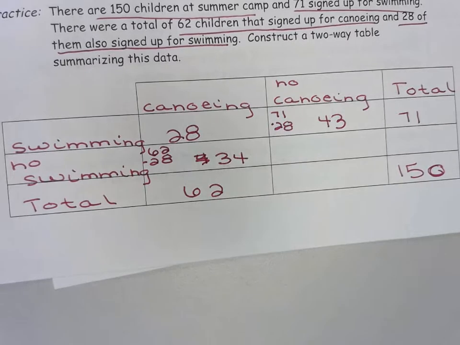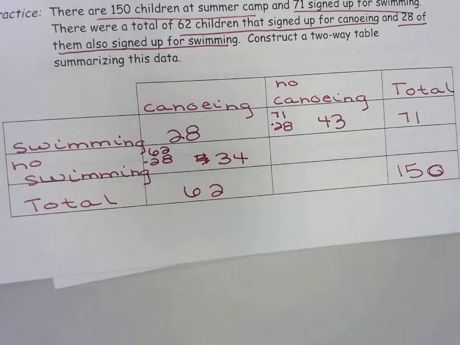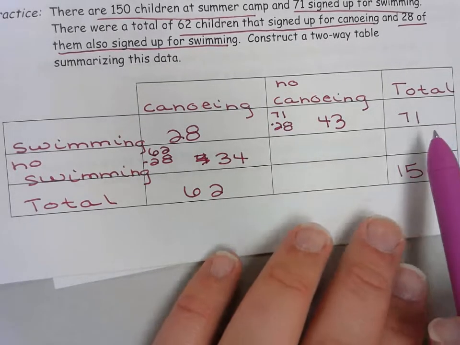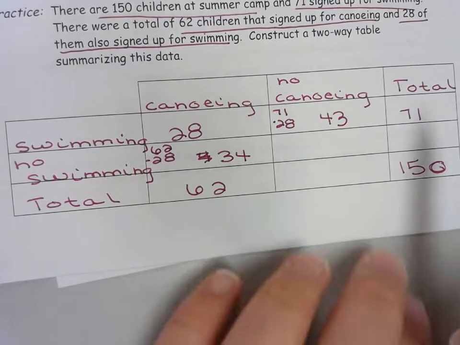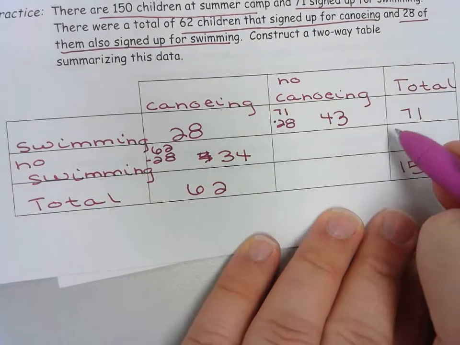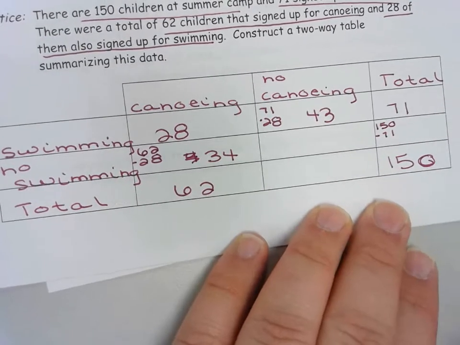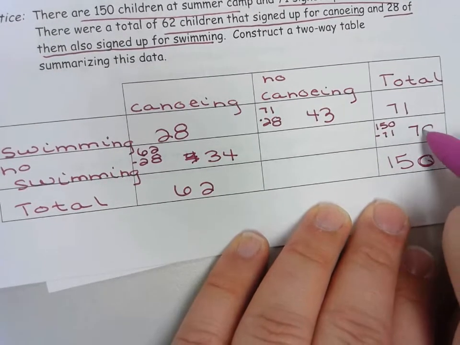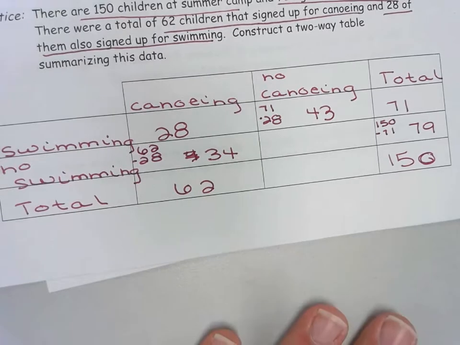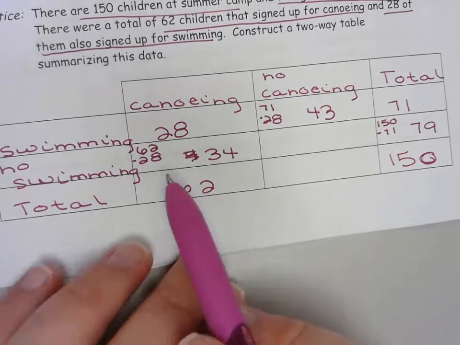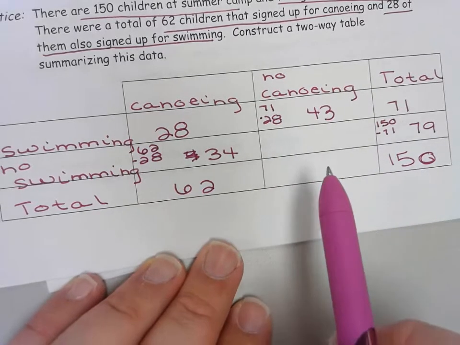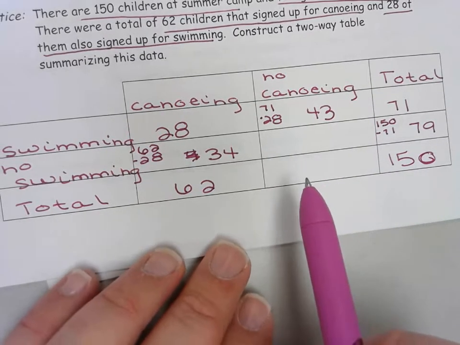Let's see where else I can go. What else can I find? Total number of people for no swimming. So I had 150 total kids. 150 minus 71 is 79. So we're just going through and it's kind of common sense. You can go through and fill in the rest. You don't have to put the subtraction things. I'm just showing it so you go back and look and see what I'm subtracting.